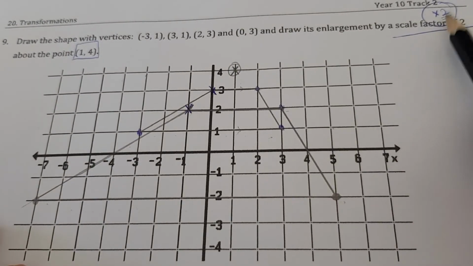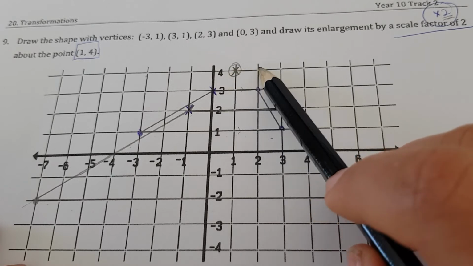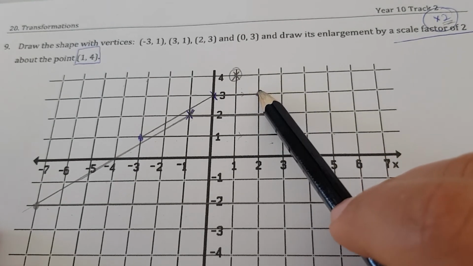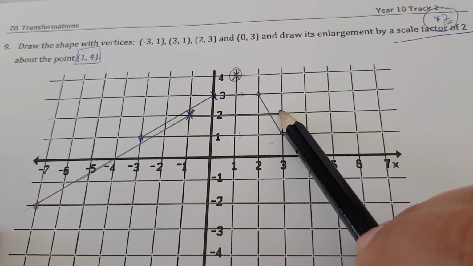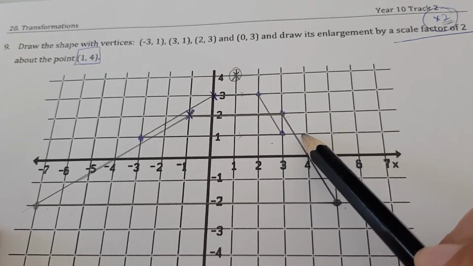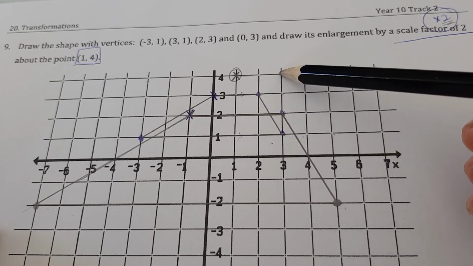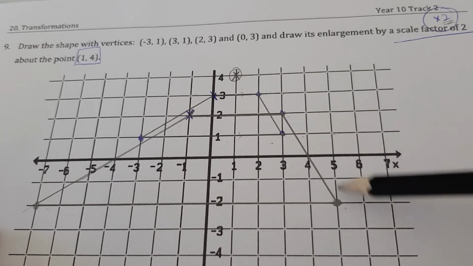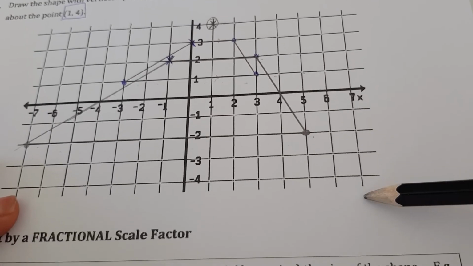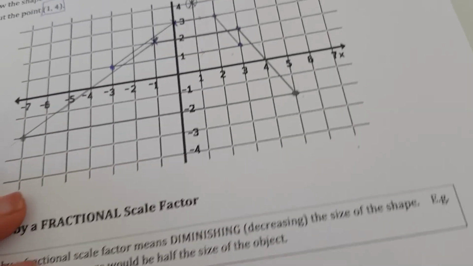If it was scale factor 3, then instead of 1 to the right, 1 down, we move 1 to the right, 1 down, again 1 to the right, 1 down, and again 1 to the right, 1 down for 3 times. To find this, for example, 2 to the right, 3 down, again 2 to the right, 3 down, again 2 to the right, 3 down. If it was scale factor 3.